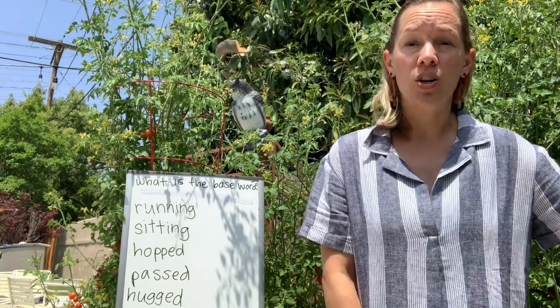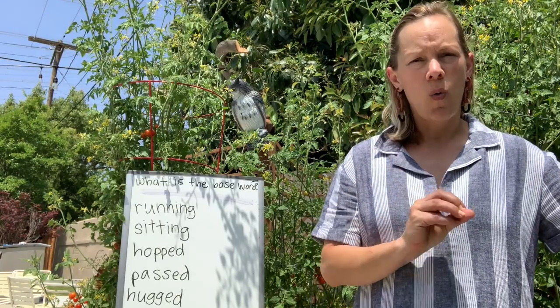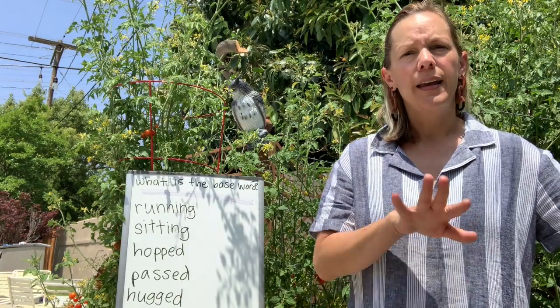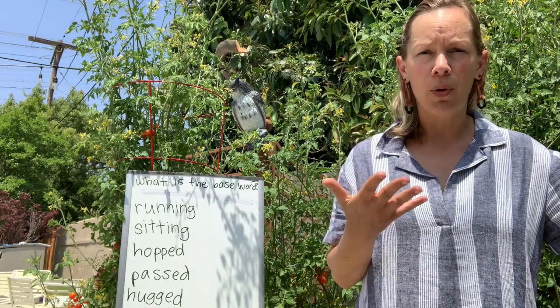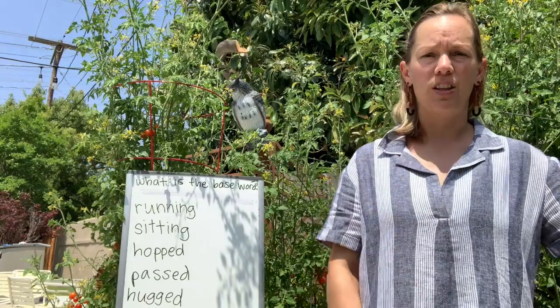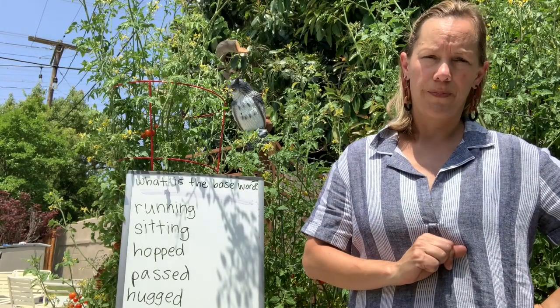This week, our words are a little bit different. If our words end in a short vowel and a consonant, we have to remember to double the consonant before we put the chunk on, before we put the ing or the ed chunk on.